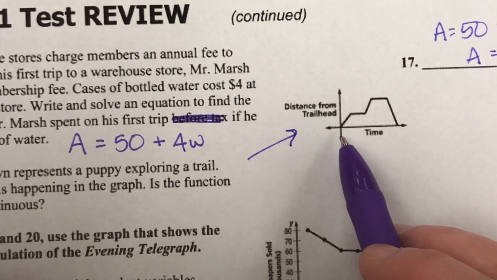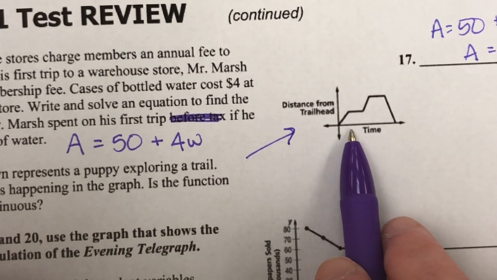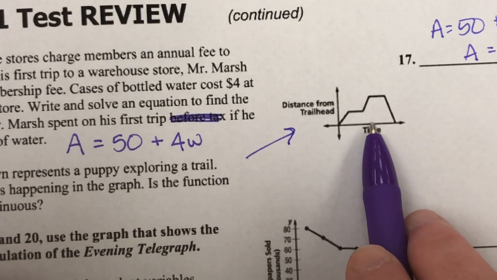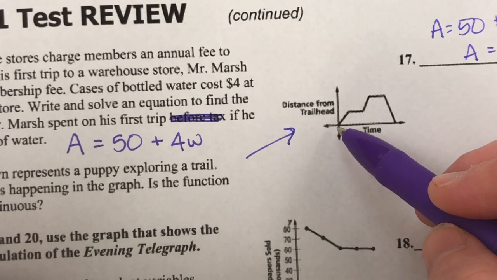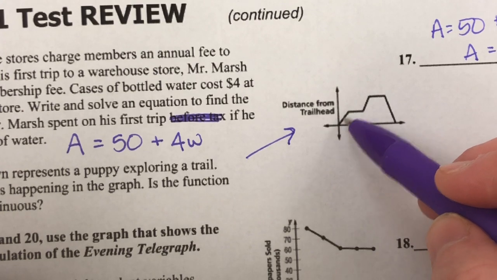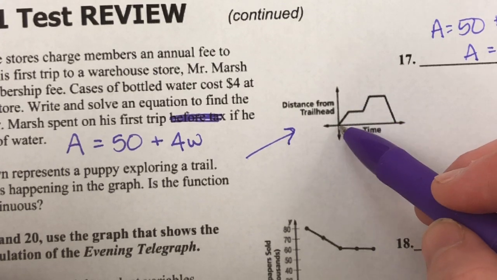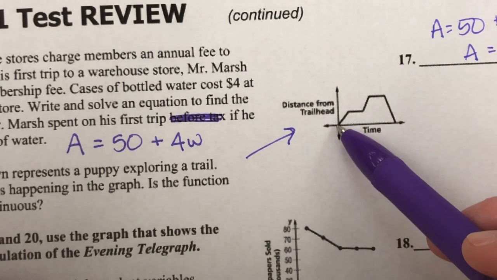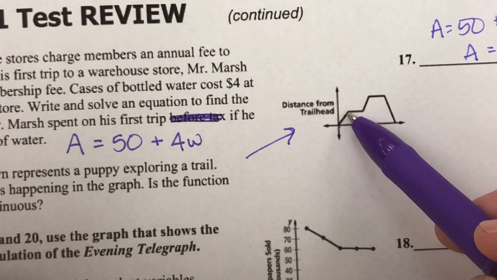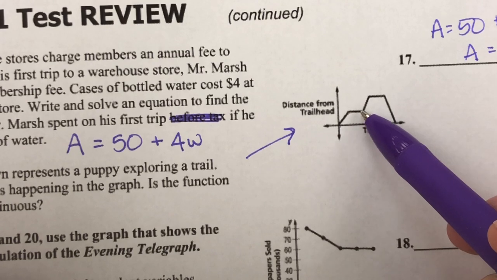Distance from the trailhead, time. So as time passes, right? 1 hour, 2 hours, 3 hours, 4 hours. As time passes, this is the distance from the trail a puppy is getting as he's exploring, right? So as time goes on, the puppy gets a little further away from the trail, and then he doesn't get much further away from the trail. Kind of walks next to the trail for a while.